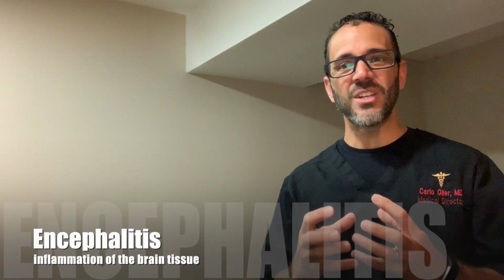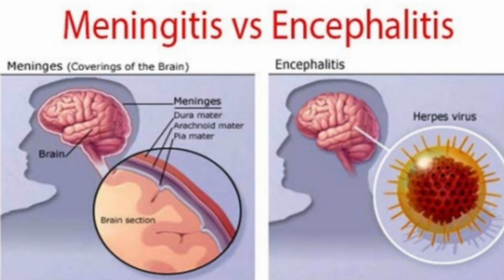What is encephalitis? Encephalitis is an inflammation or swelling of the brain, as opposed to meningitis, in which the surface of the brain is affected, or myelitis, in which the white matter is affected. In encephalitis, the whole brain, even the meninges, the brain tissue, the middle part of the brain, everything is swollen and inflamed.